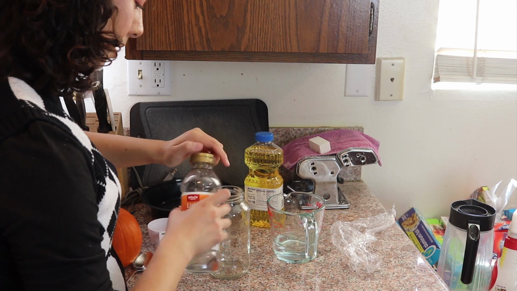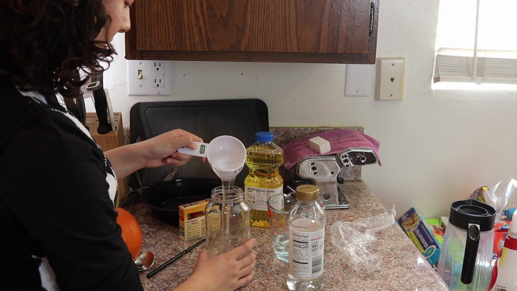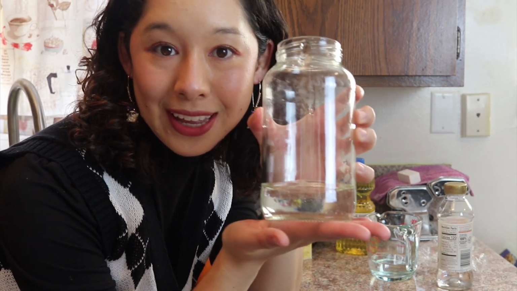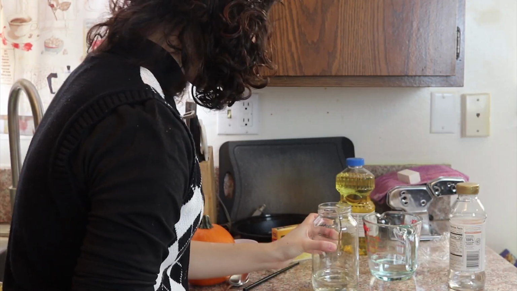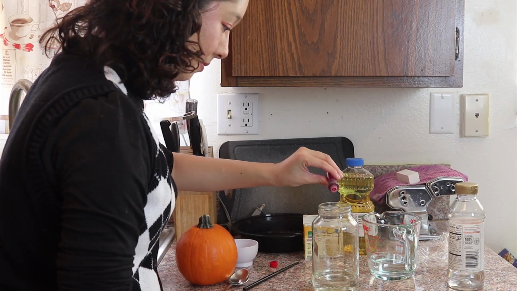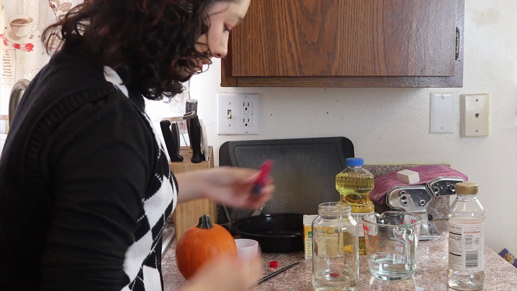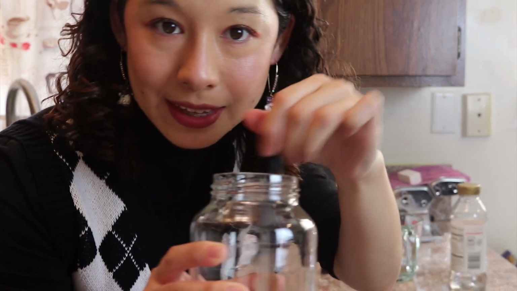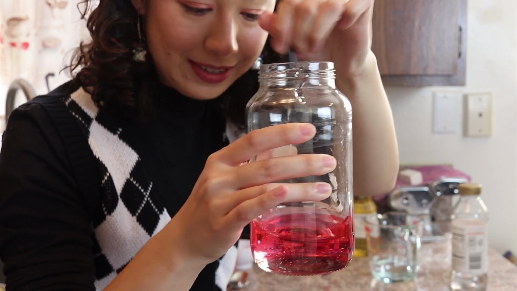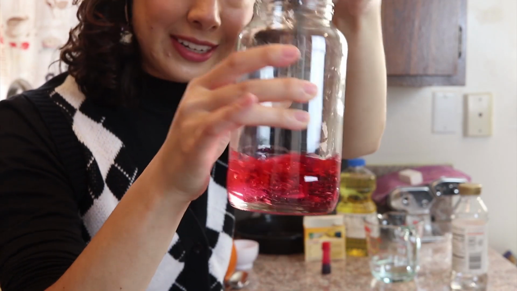We're going to pour half a cup into the jar. Okay, so we've got half a cup of corn syrup, and we are going to dye it red using food coloring. Decided to keep with the fall vibes by making all of the colors fall themed. What do you think? Does that look like a nice red?